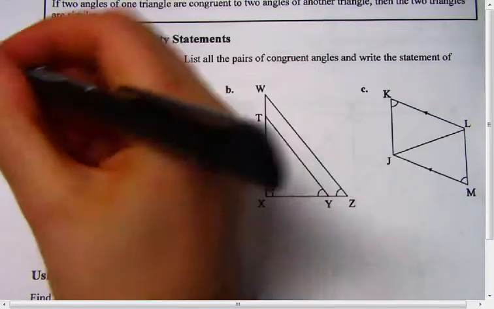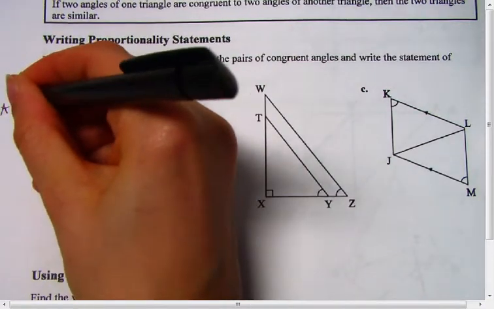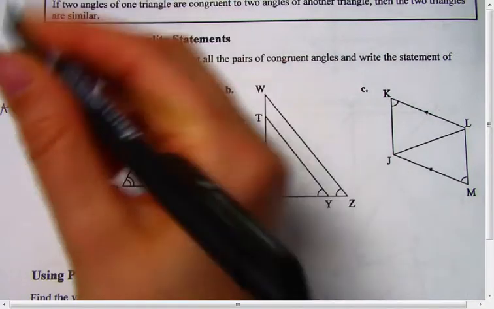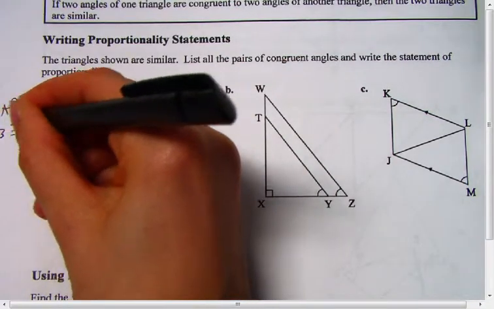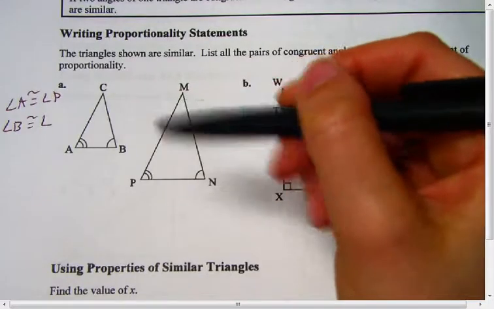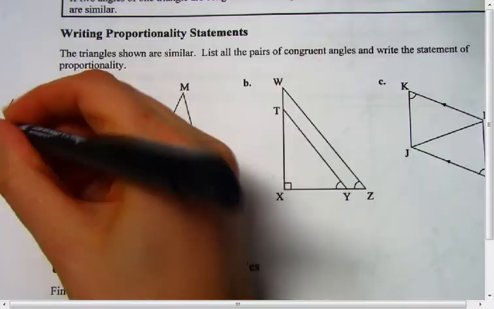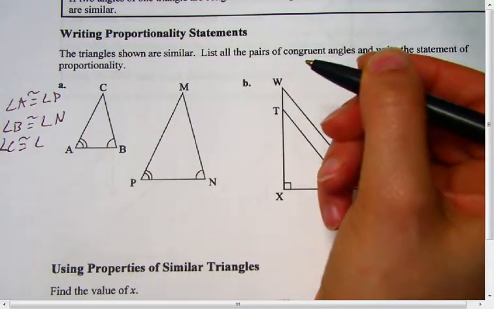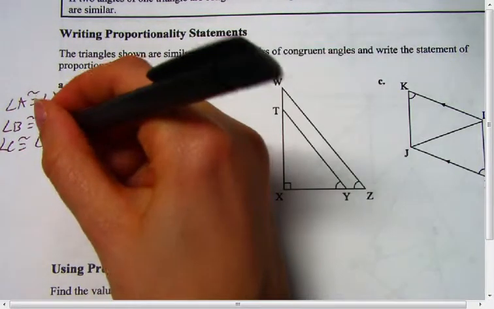All right, so I know angle A goes with which angle? Goes with P. Angle B goes with which angle? Which one goes with B? N. And I know angle C goes with which angle? M. Okay?